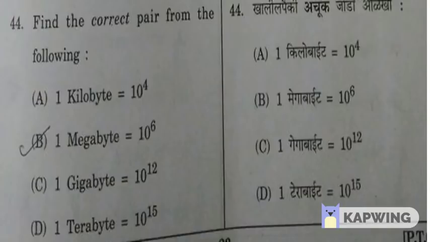So here, find the correct pair from the following. 1 kilobyte is equal to 10 raised to 3, 1 gigabyte is equal to 10 raised to 9, 1 terabyte is equal to 10 raised to 12. So the correct answer here is 1 megabyte is 10 raised to 6. That is B, the correct option here, friends.